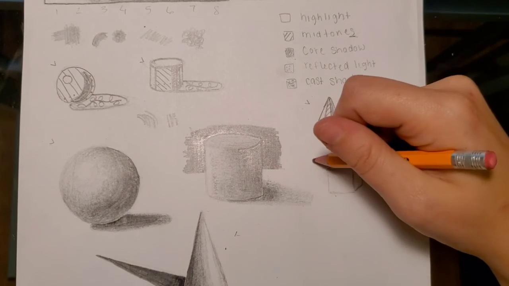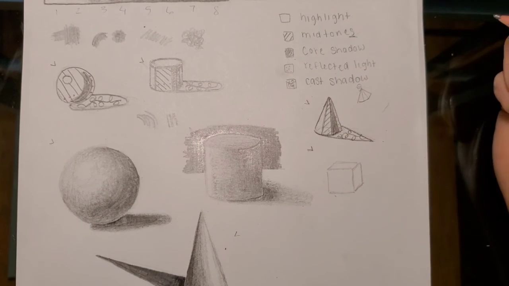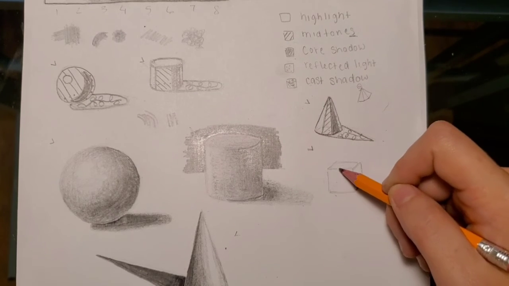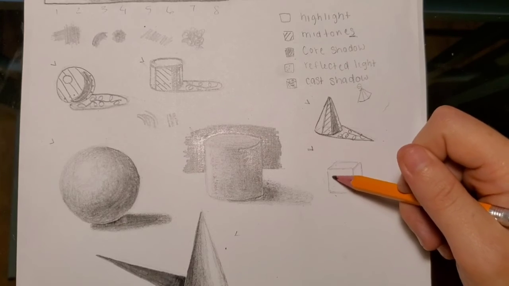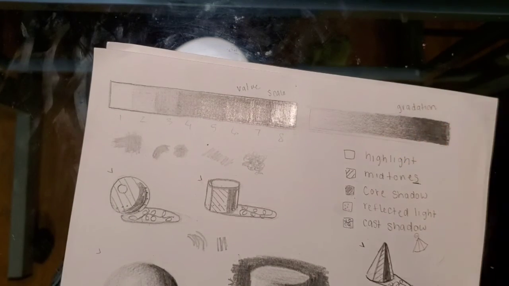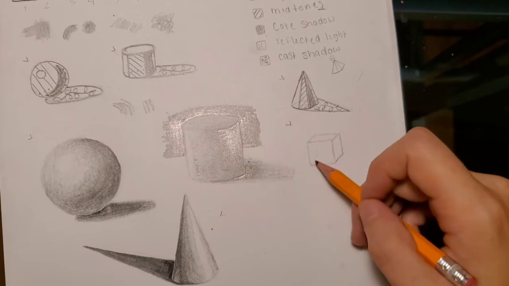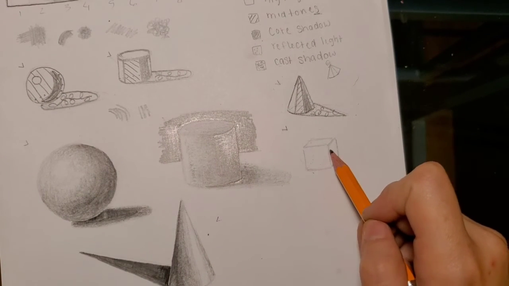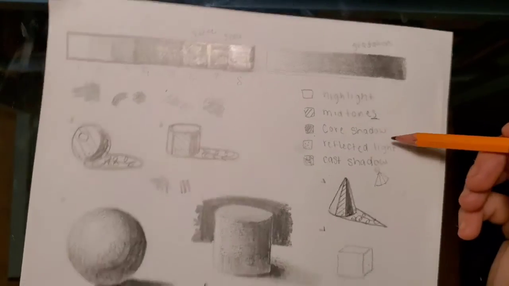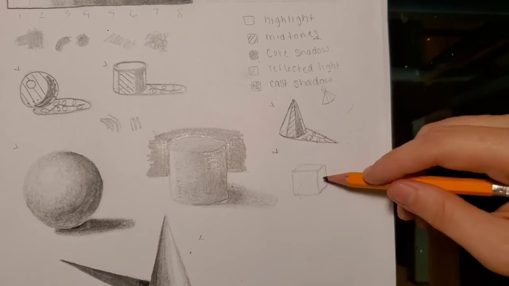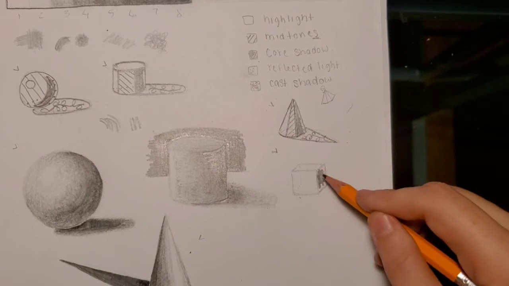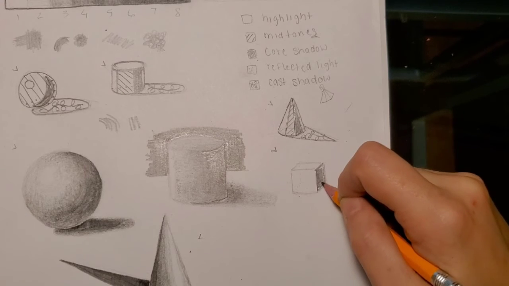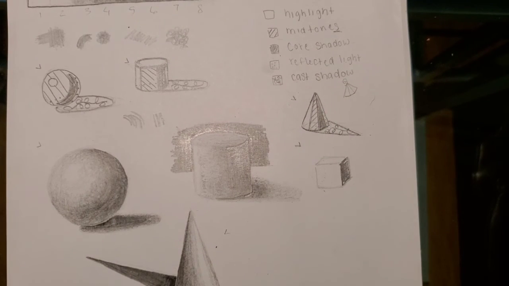You need to establish a light source. Remember, where this light source goes determines where the areas of value are on your form. Now, there is an edge of this box that we cannot see, and that is where our highlight is on this form. And because it's turned away from us, we're actually not going to see a highlight, but that does tell me that the opposite side is going to be my core shadow. So this whole plane here that I've already drawn, that is all core shadow. So it's going to be filled in with my darkest value.